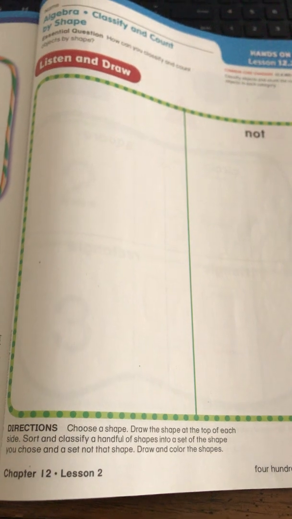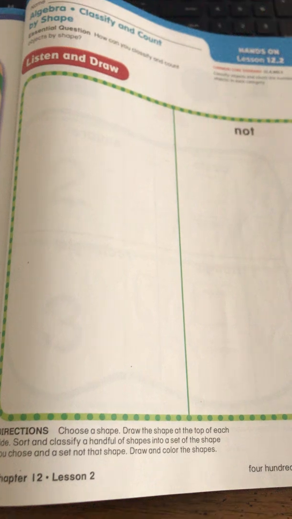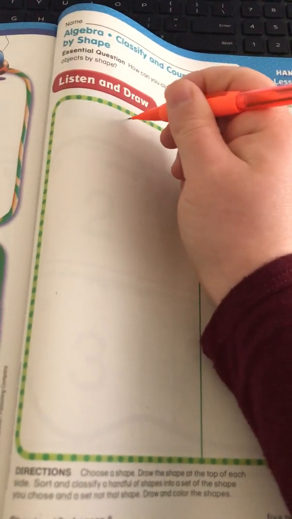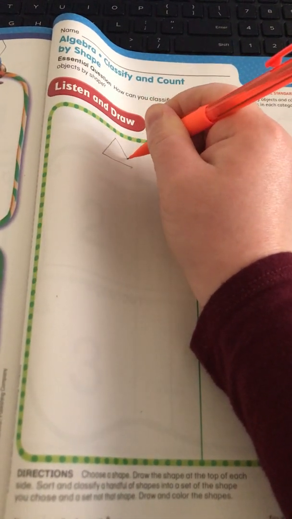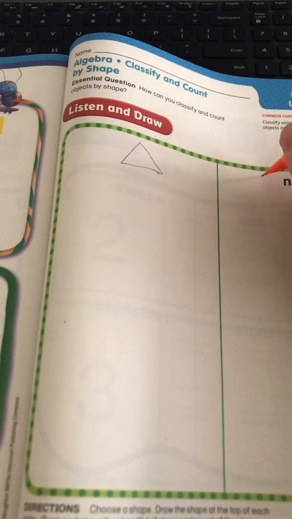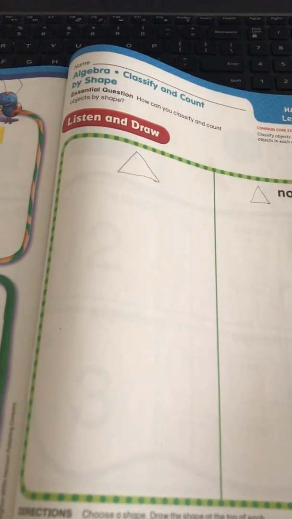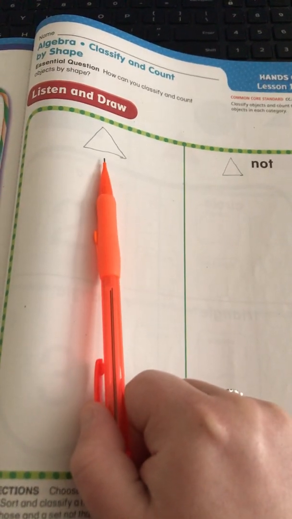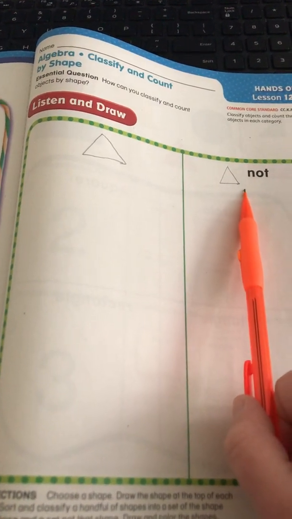Our direction says to choose a shape. Draw the shape at the top of each side. So for me, I am going to choose a triangle. You can choose any shape. I'm going to choose a triangle, and I'm going to put it at the top of both sides of my chart. And now I know what I'm looking for. Now I know I'm looking for shapes that are triangles, shapes that are not triangles.